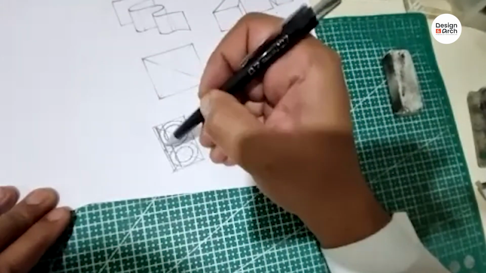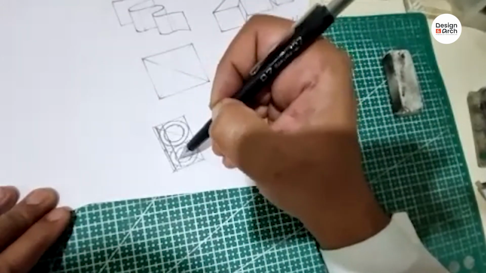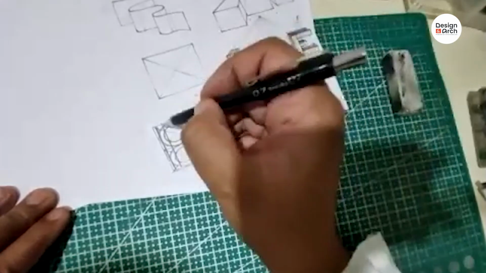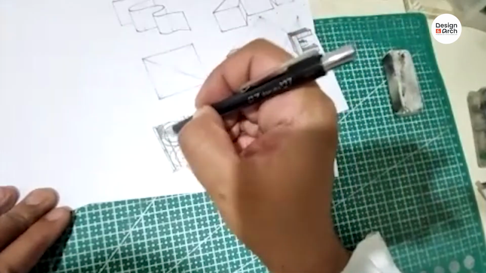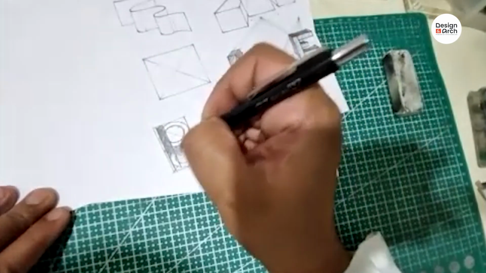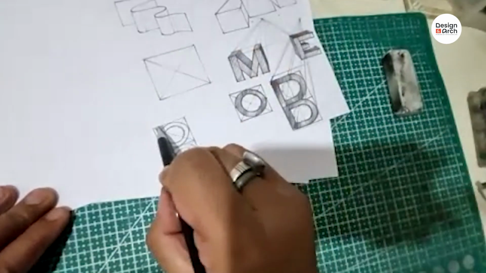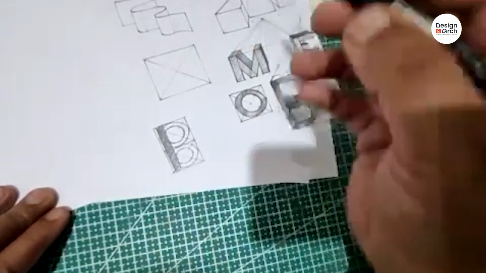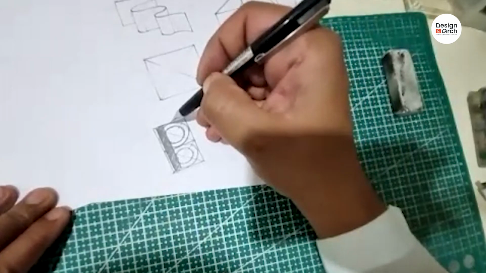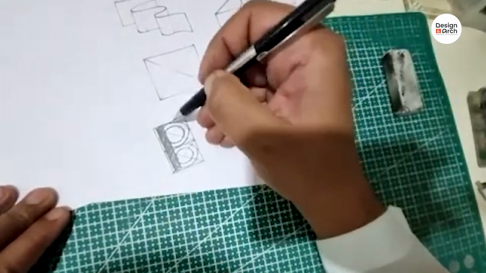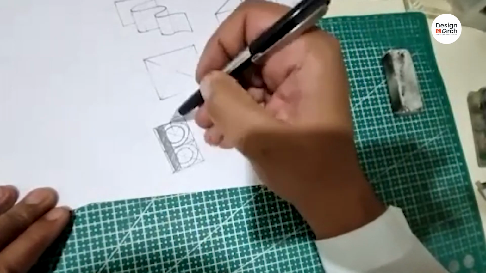So the outer curve which is here and the inner curve which is here, we will construct them with a line. To avoid confusion, you can make it opaque. Now extend this line and use the middle part. Use the midpoint here and extend that midpoint here.